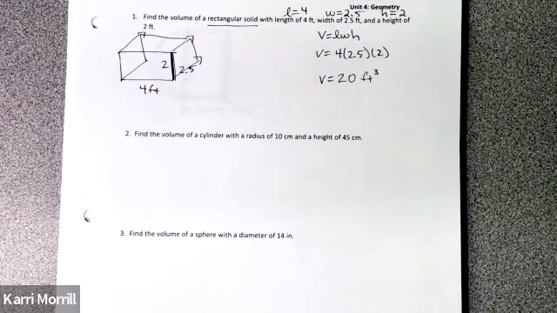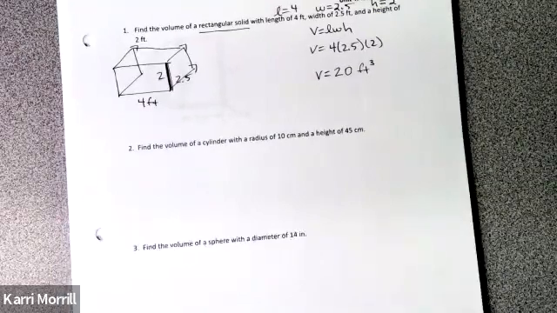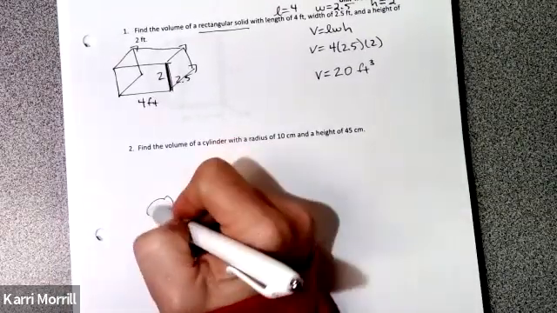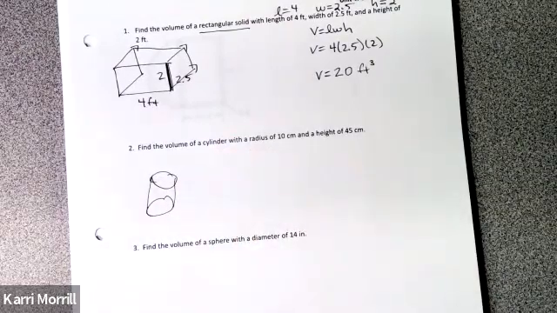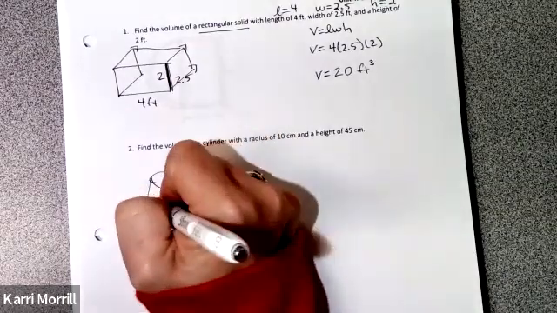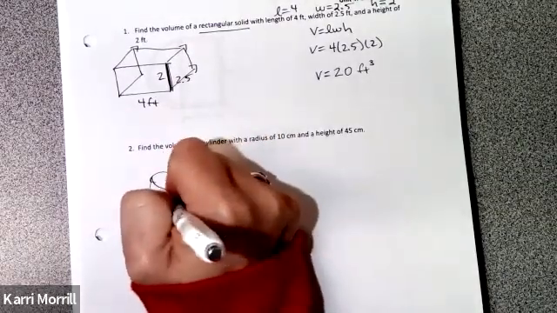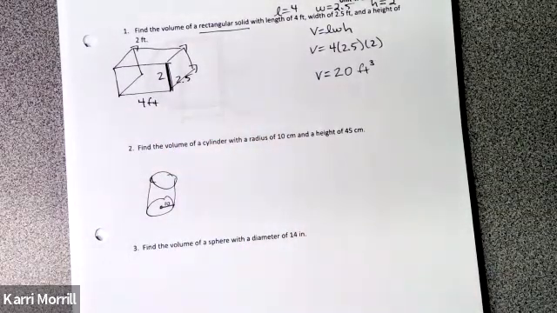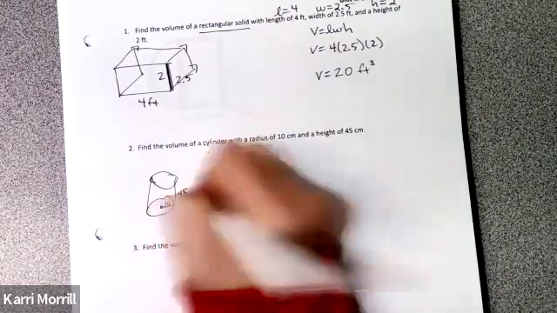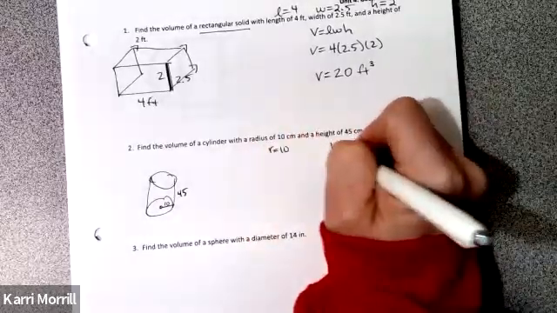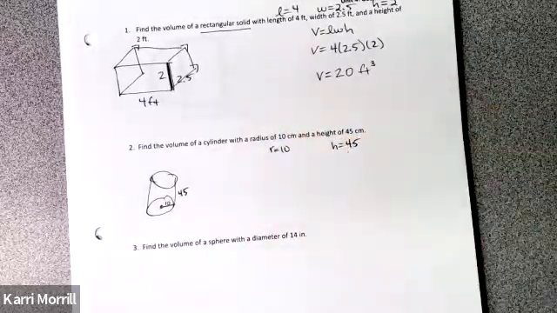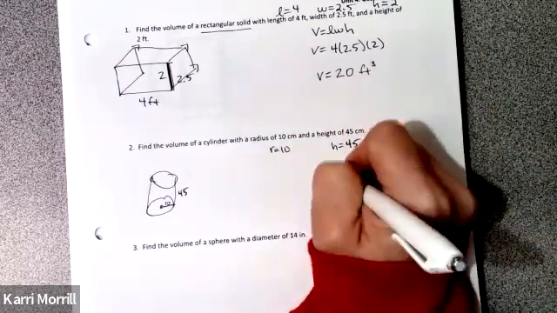Okay, so the volume of a cylinder with a radius of 10 centimeters. So you have your cylinder like this. It's really not a good cylinder, but my radius, you can go on the bottom or the top, however you want to write it, from the middle to the outside of that circle is 10 centimeters and the height is 45. So really you just need to know what formula to use for the most part. And that comes from that page before.